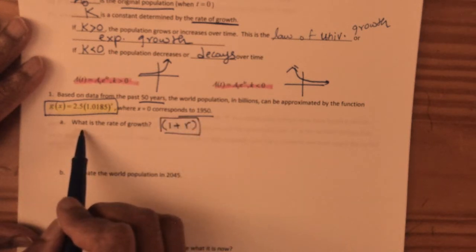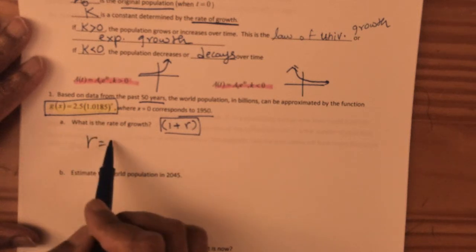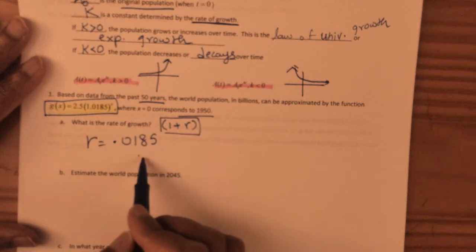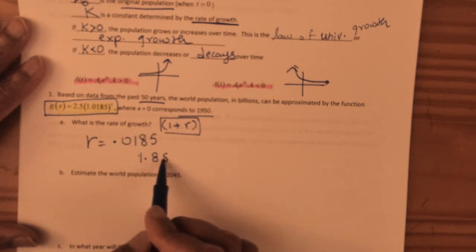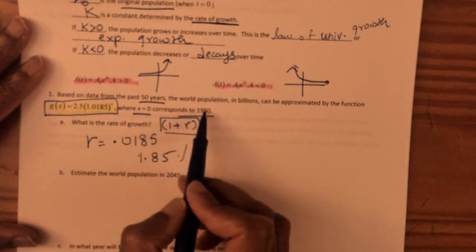So here it says, what is the rate of growth? Rate is nothing but 0.0185. If you want to represent it as a percentage, it is 1.85%. This is got from this, where x equals 0 corresponds to 1950. That means they started studying the world population from 1950.